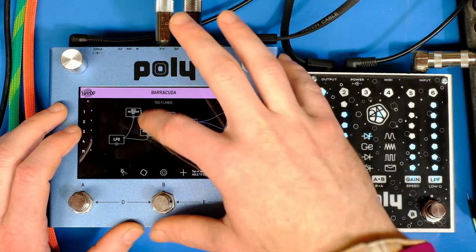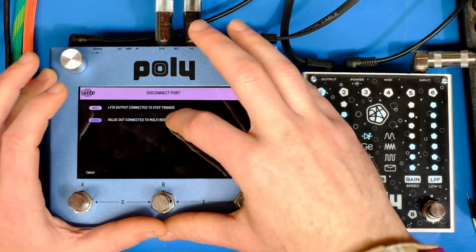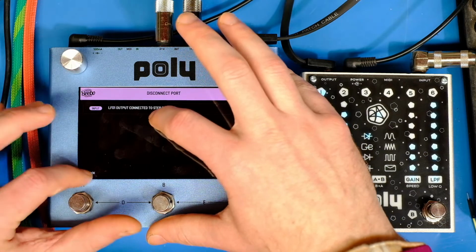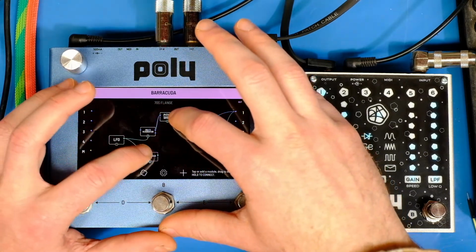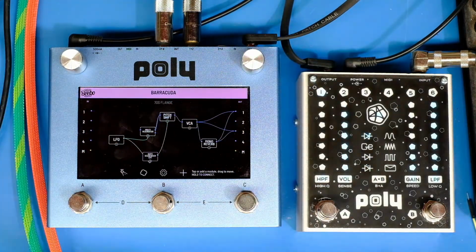And now we'll disconnect the note sequencer from here, from the pitch input. So we're always sending the same pitch out. And now we're pitch shifting instead.